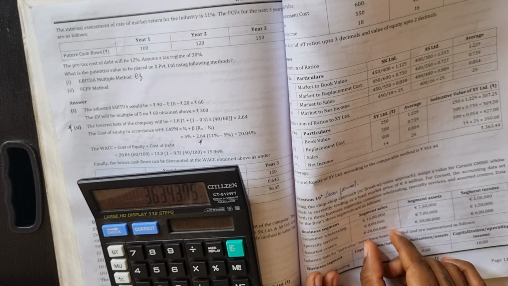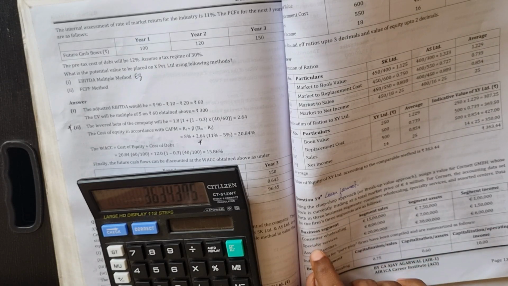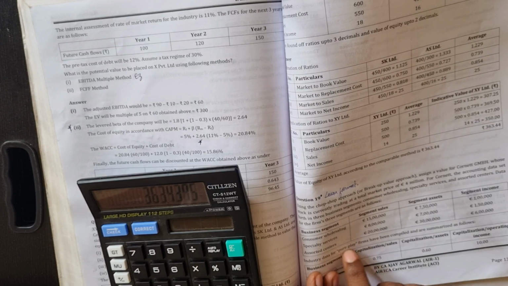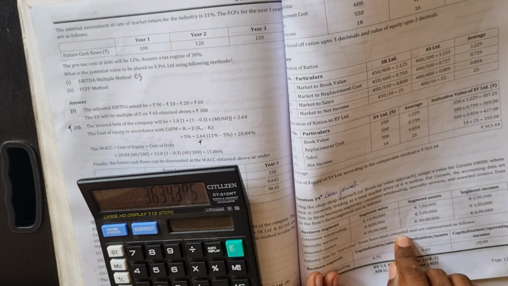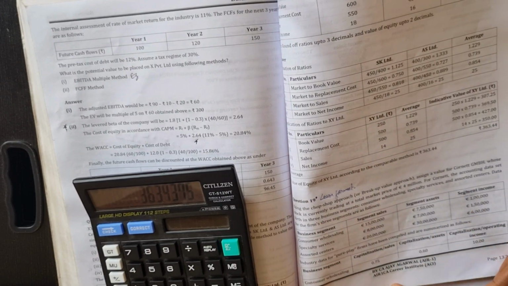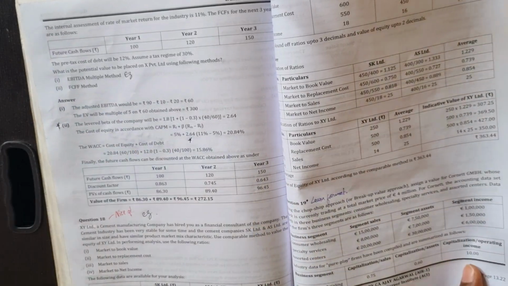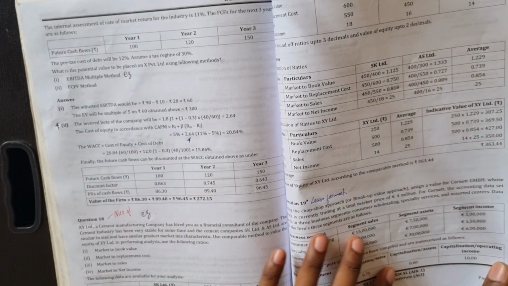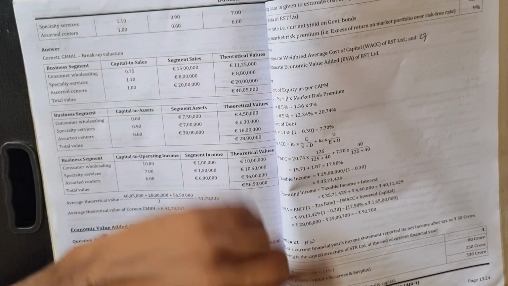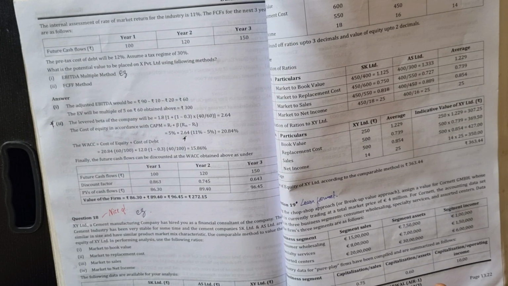Segment sales is given, segment assets is given, segment income is given for consumer, wholesaling, specialty services, assorted services. Industry data for pure play firms have been compiled and are summarized below. What is a pure play firm? It is similar firms. Capitalization to sales is directly given, and assets as well. We have to use this and multiply it with the segment sales.